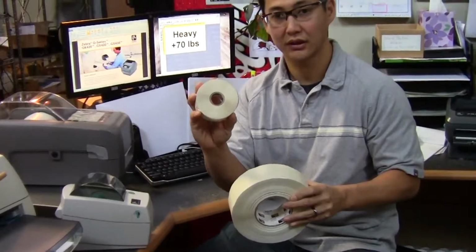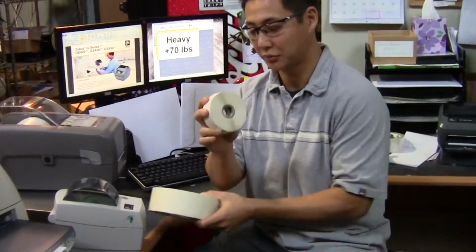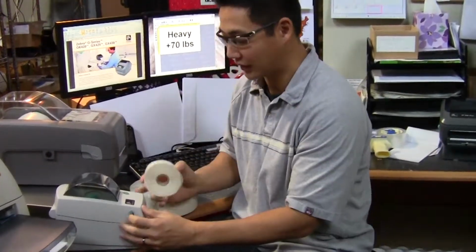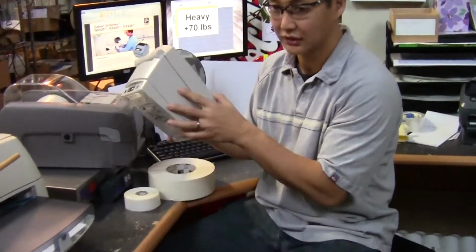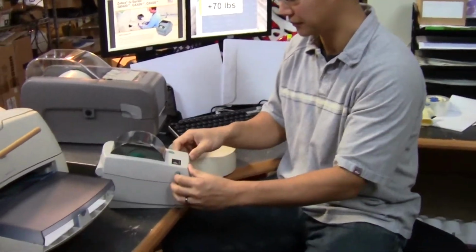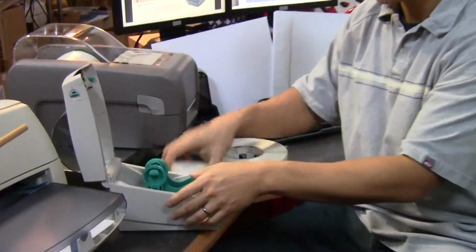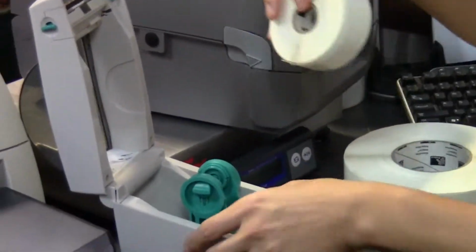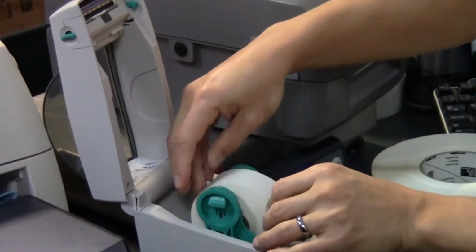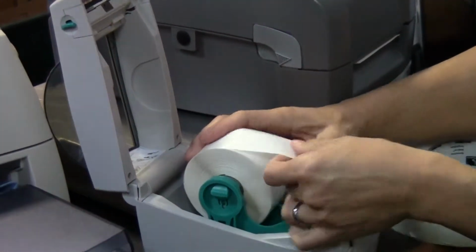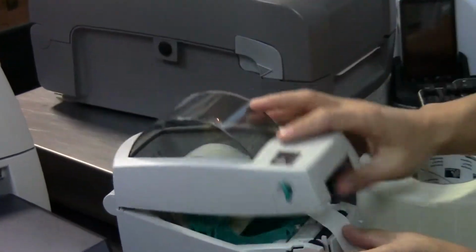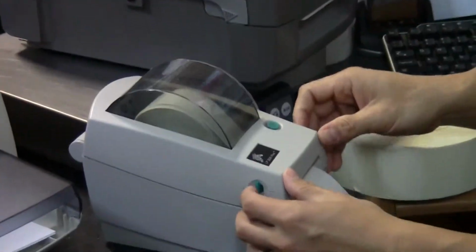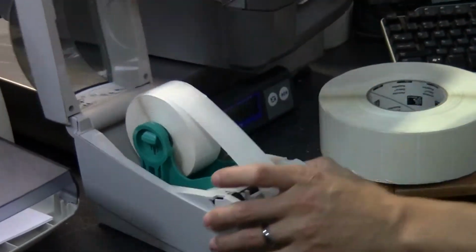Less media on each roll, but it's the appropriate size media for a desktop printer like the LP2824 by Zebra. The smaller media clips onto the standard hanger and pulls through, and it works.